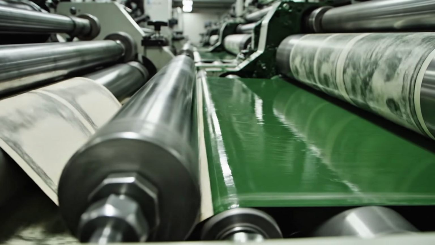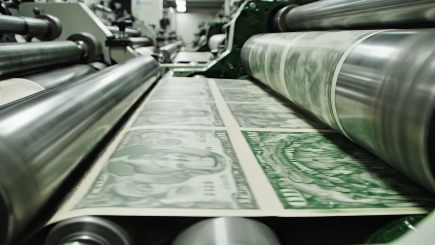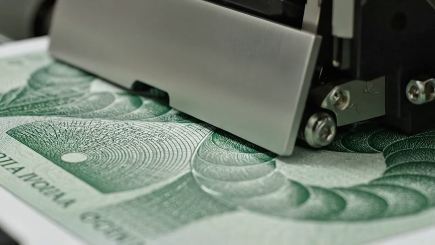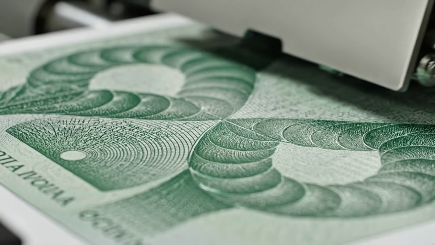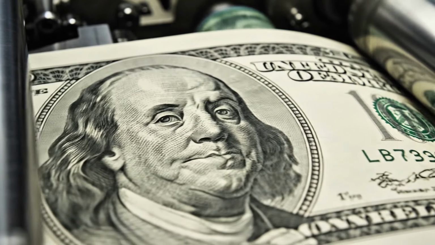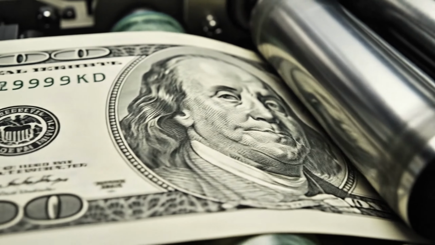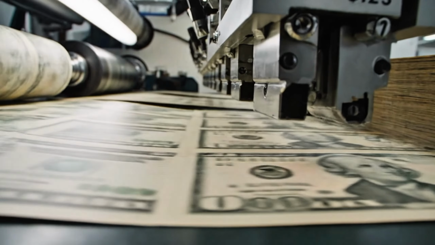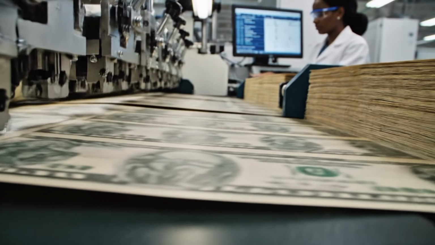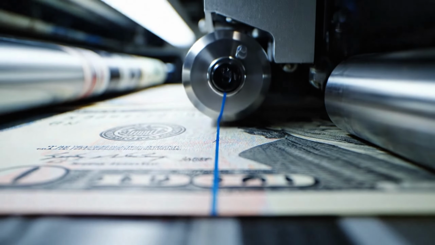The first layer of currency design appears. Complexity prevents easy duplication. Iconic imagery defines authenticity. Every note carries a unique identity. Security features are built into the paper.